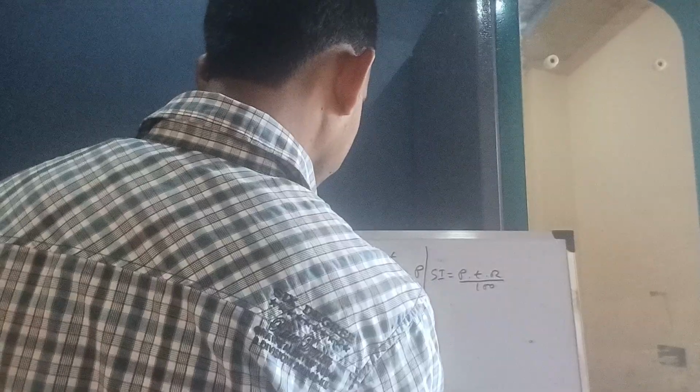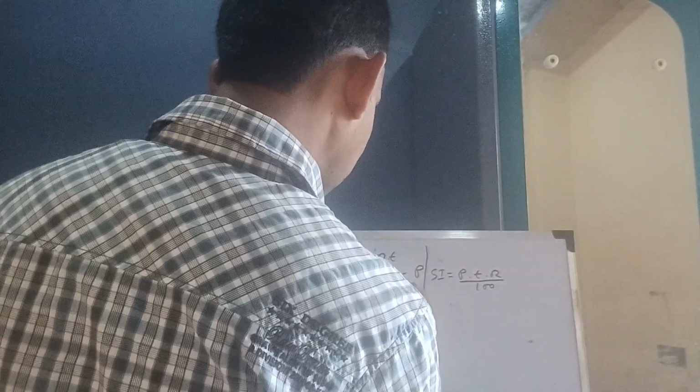For 3 years, T equals 3. Here also 3. Then it becomes SI equals 3PR by 100.